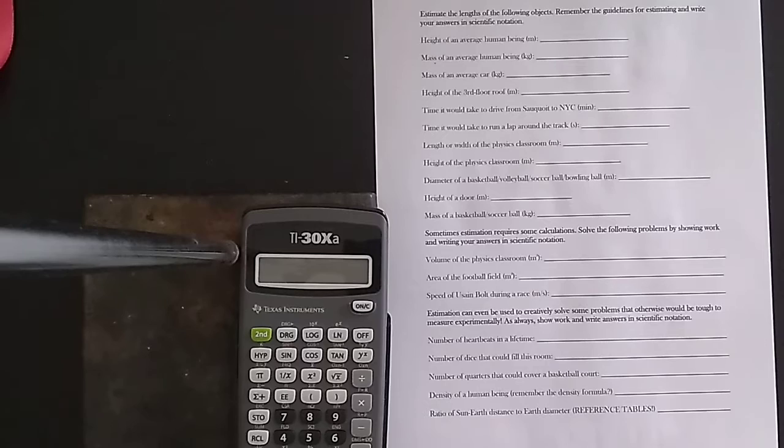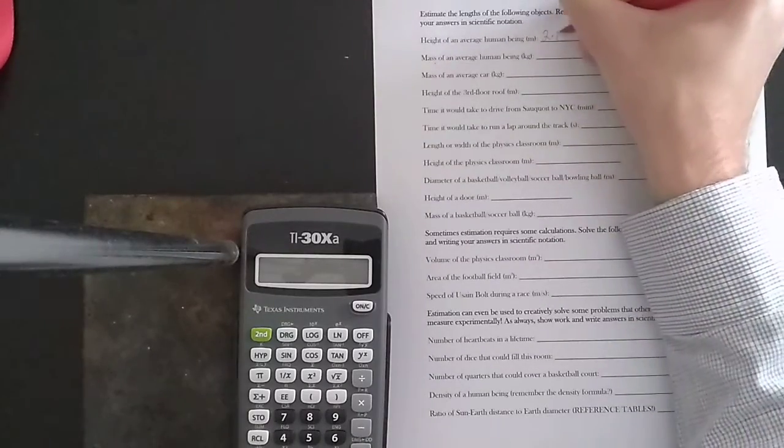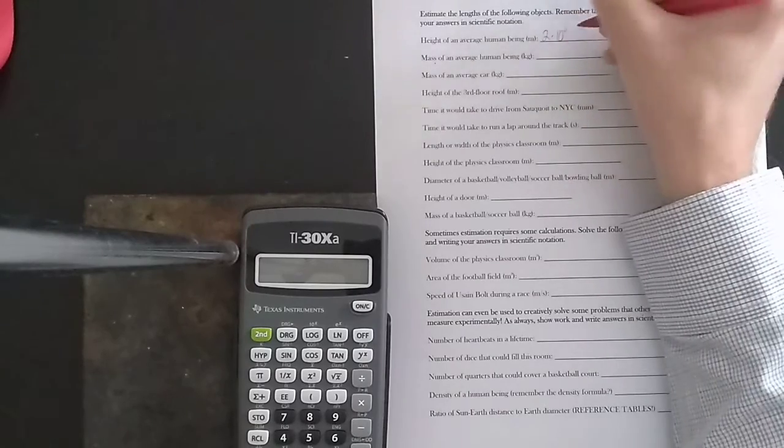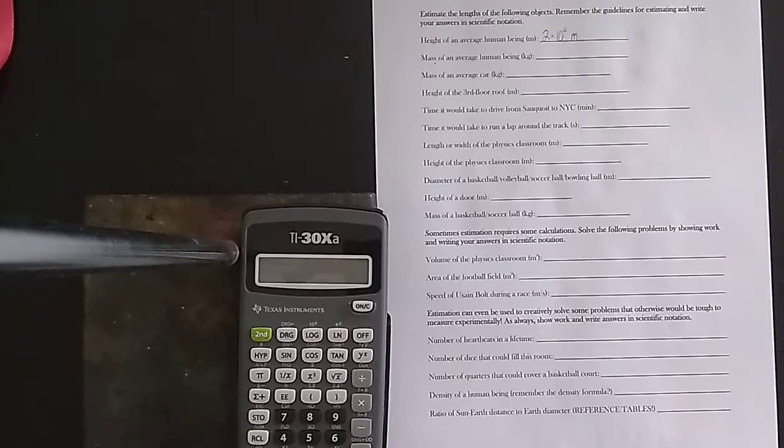And I would say 1 meter isn't good enough. 1 baseball bat is not the same size as most people, but 2 is definitely the same size as most people. 3 is probably a little bit too tall. So, height of an average human being, 2 meters. I would write that as 2 times 10 to the 0, because remember 10 to the 0 means 1 meter. Okay, 2 times 10 to the 0 meters. That's how an estimate is made. It didn't take me that long to come up with that.